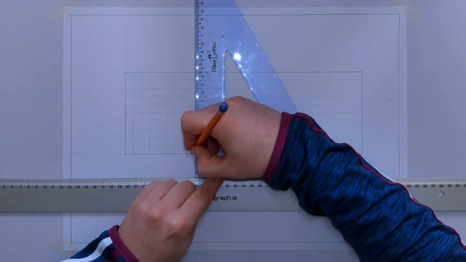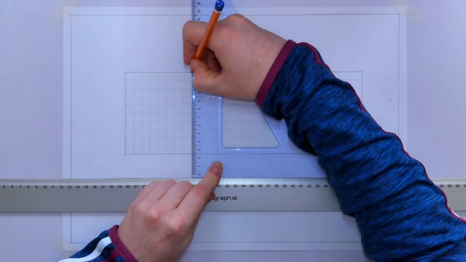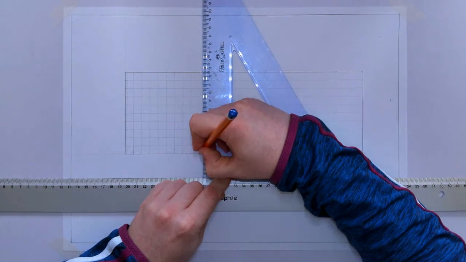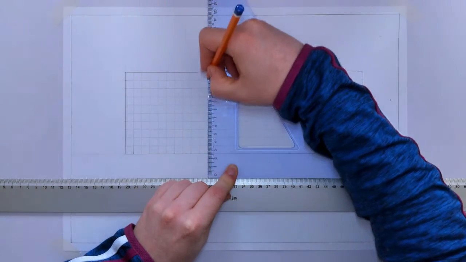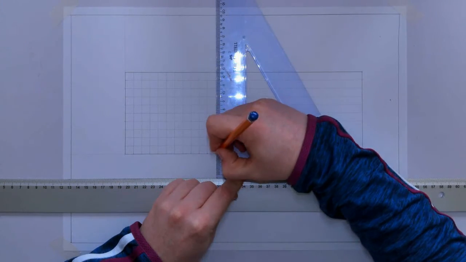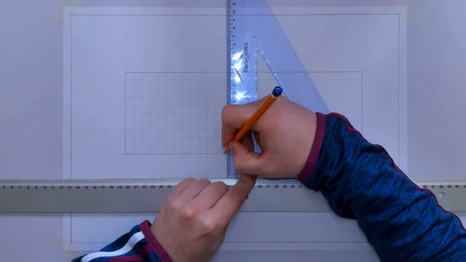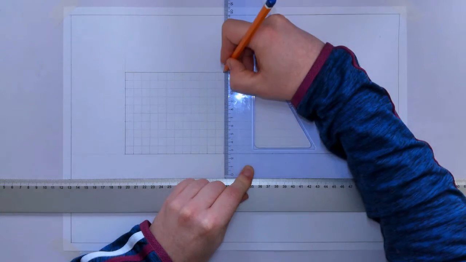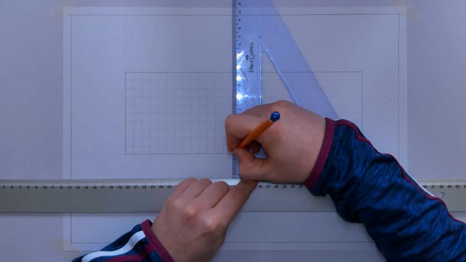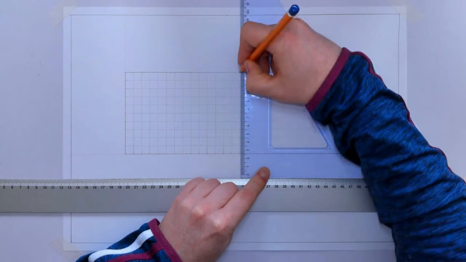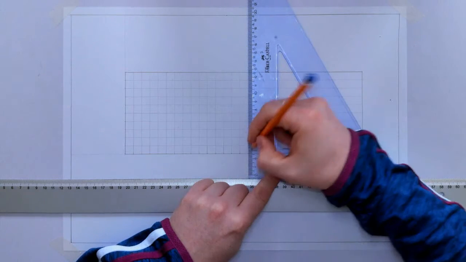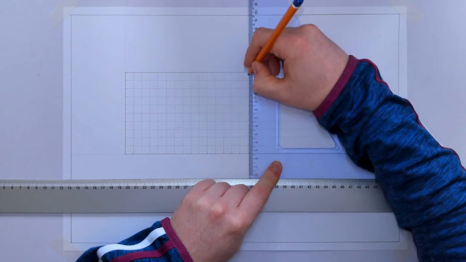Making sure that the set square is on top of the T-square, making sure the T-square is tight to the edge of the board, or else you won't get vertical lines. So just plumb these in.